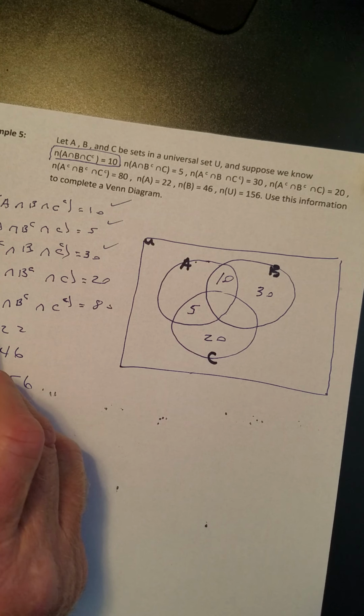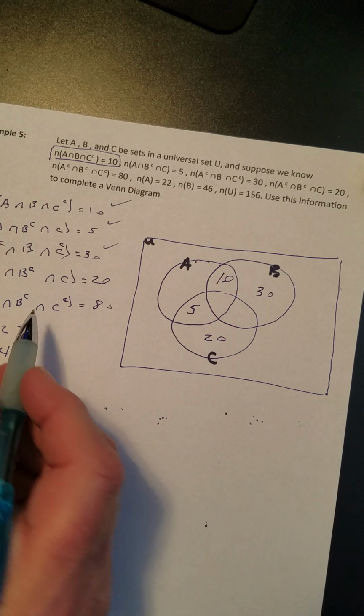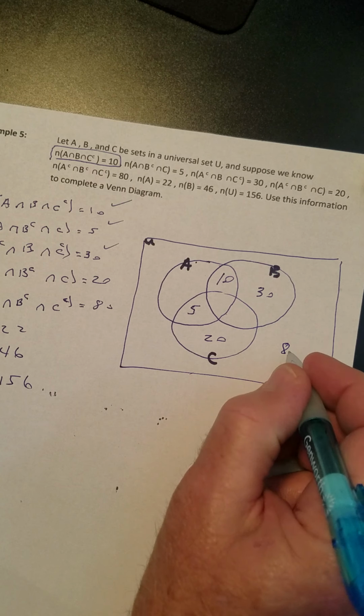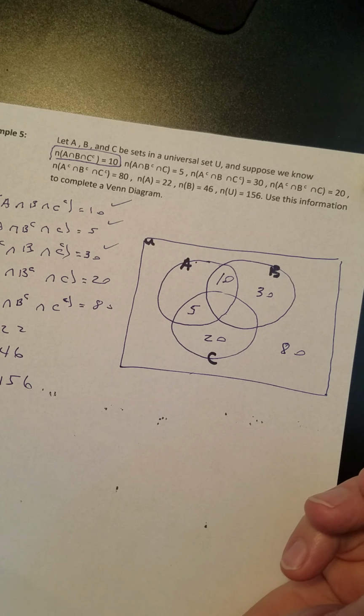Okay, they're not in A, intersect, they're not in B, intersect, they're not in C. So it's not in any of them. That's the number out here, 80.